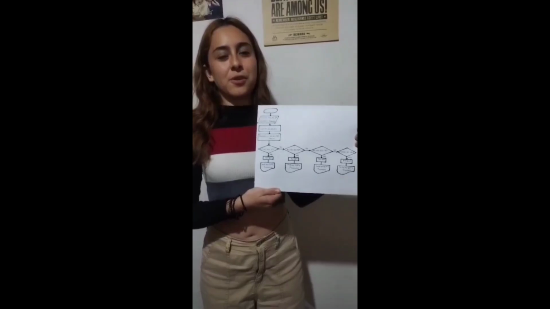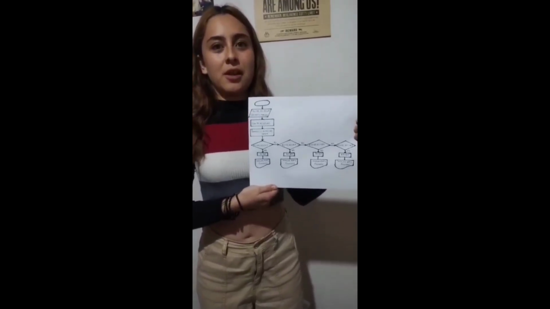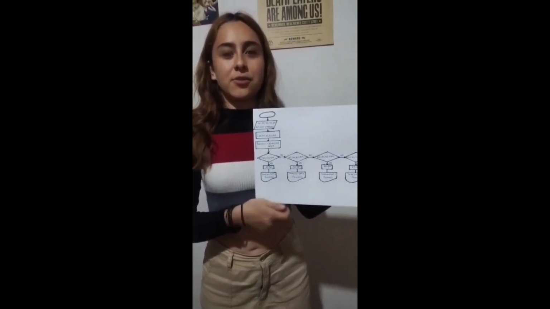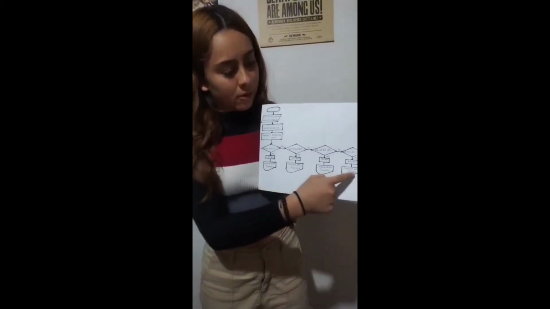Once the highest grade has been determined, the flowchart displays the highest grade along with the student's average.